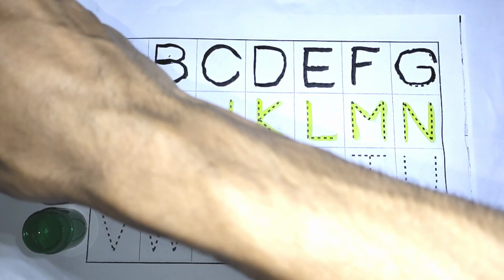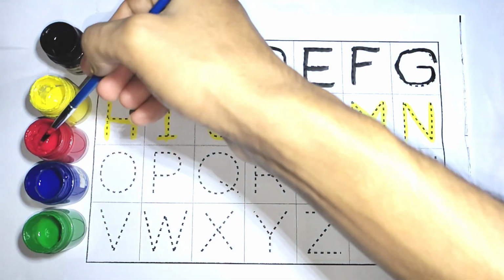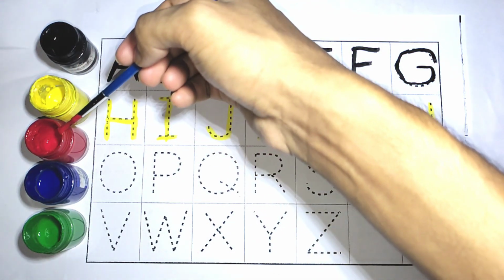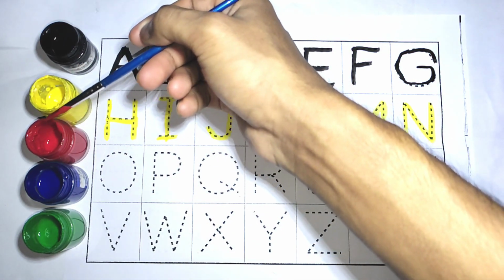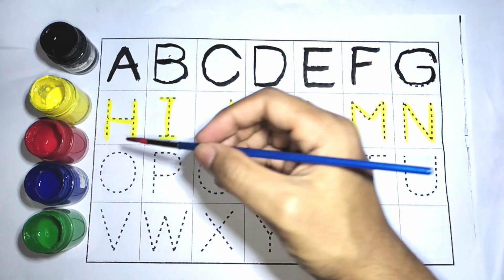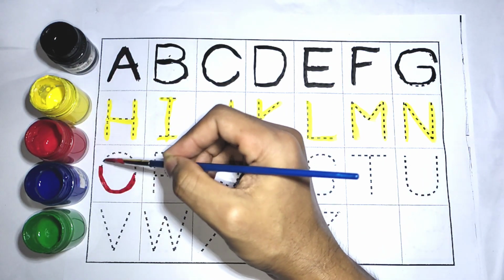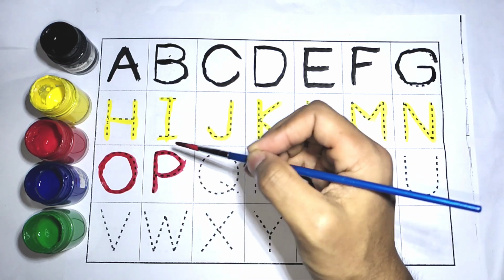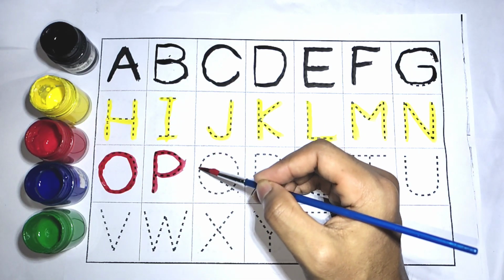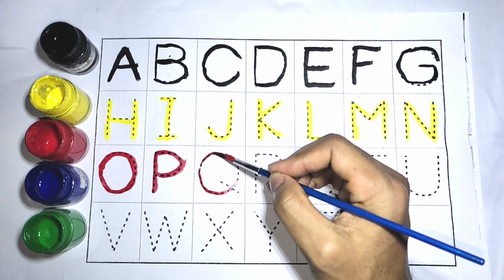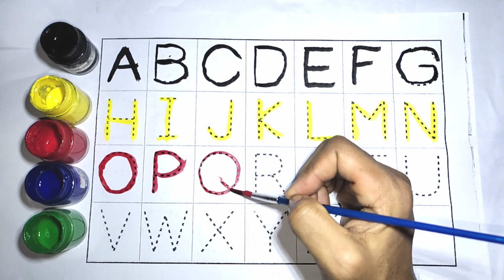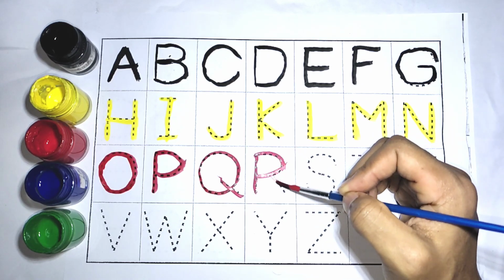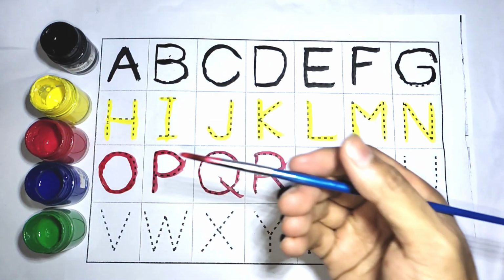Now we use red color. The letter O. O for orange. Now we draw the letter O. O for ox. And the next one is P. P for parrot. Kids, now we draw Q. Q for queen. The next one is R. R for rose. R for rice.